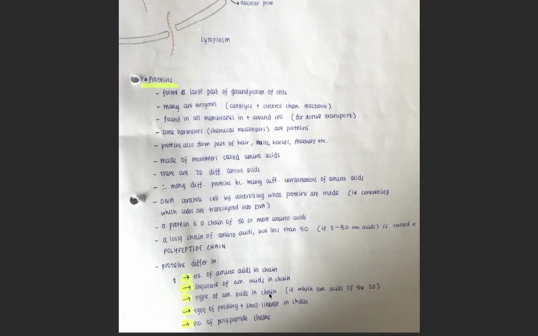So you could only use 3 amino acids of the 20. You could use all 20. You could use a different 3. That also differs the protein. The way that the protein is folded and the cross-linkage, so the structure of the protein, and the number of polypeptide chains.